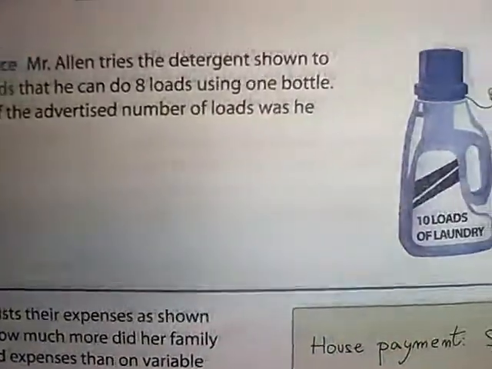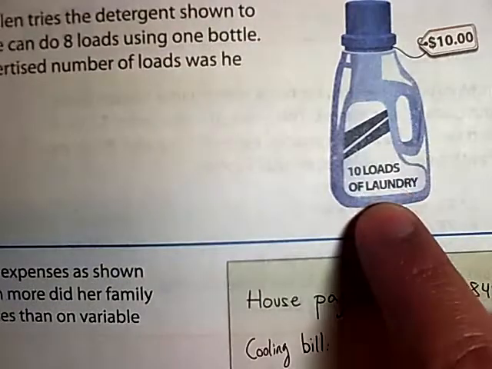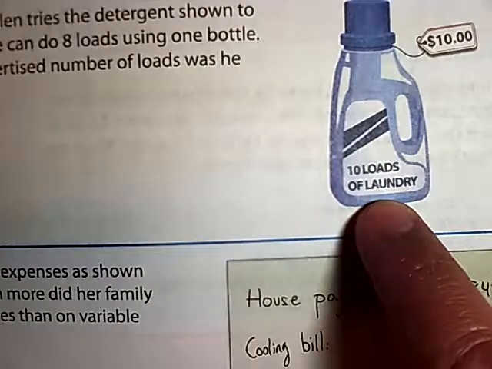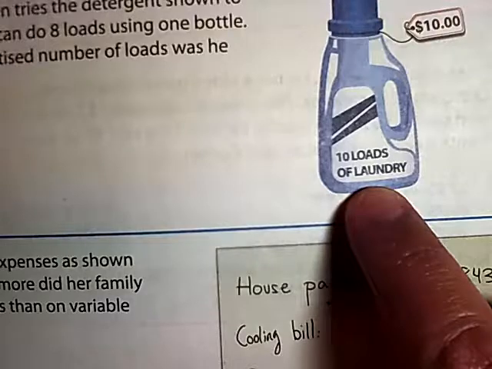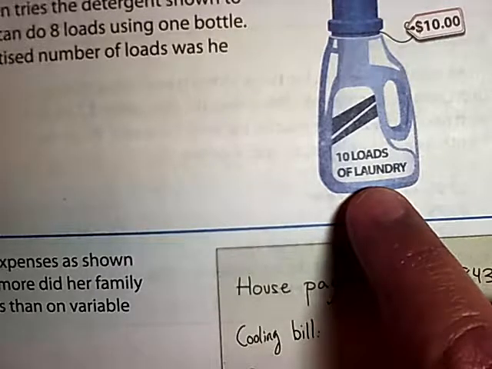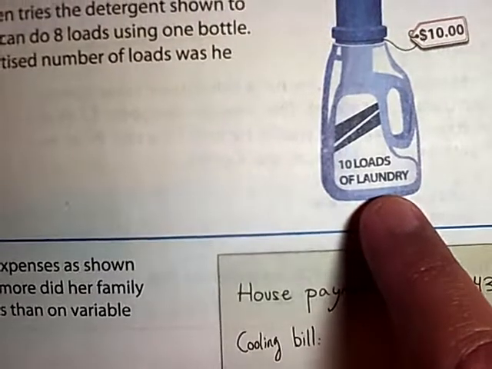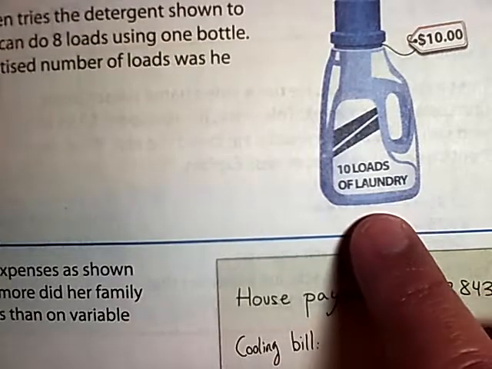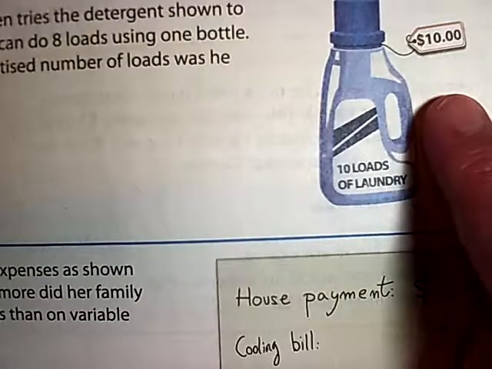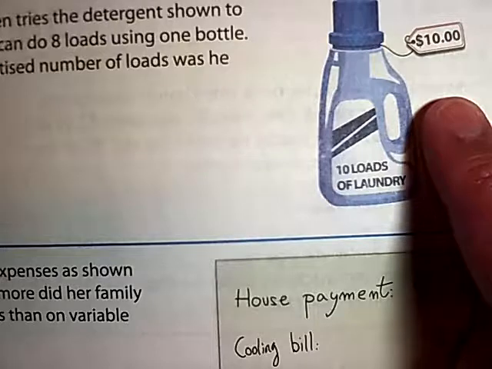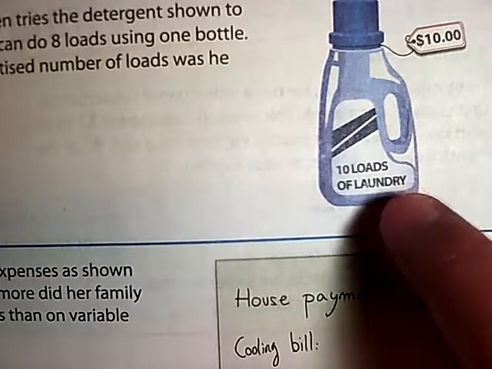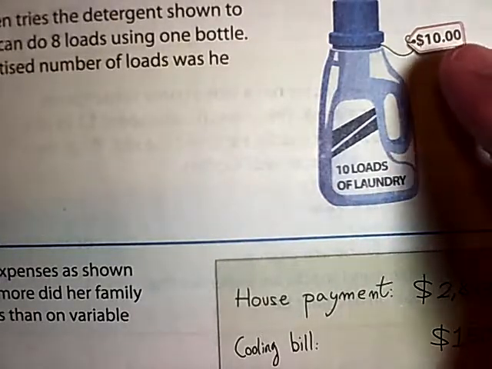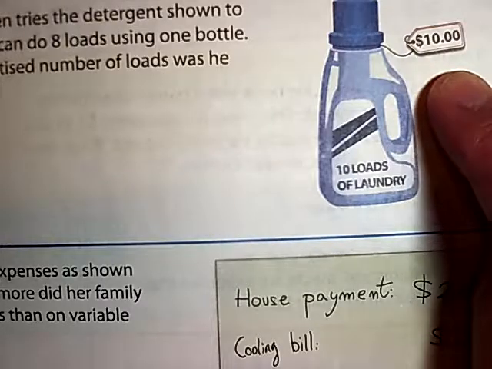but I do want to go take a look in the back. I want you to take a look at this bottle, and the question says that Mr. Allen can do 8 loads of laundry with this bottle that actually is supposed to do 10. The whole bottle costs $10. So that means that he can do 1 load of laundry for $1. Does that make sense? Okay.